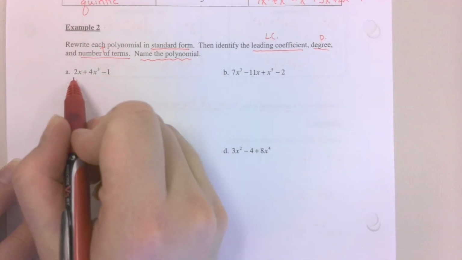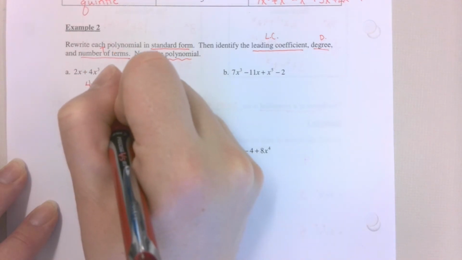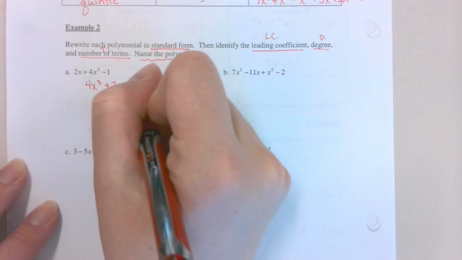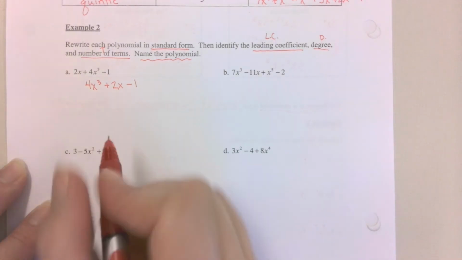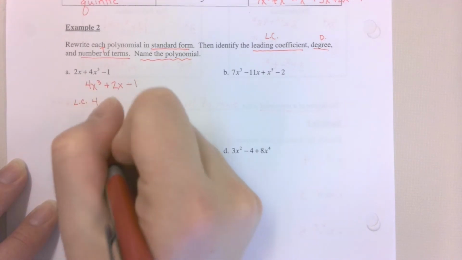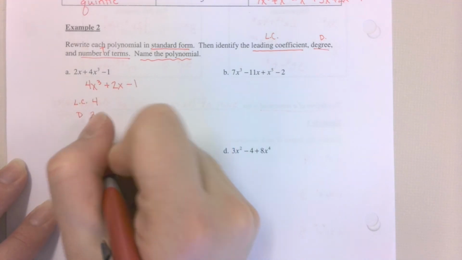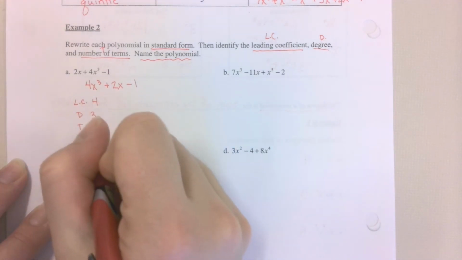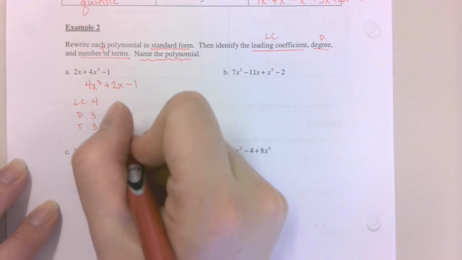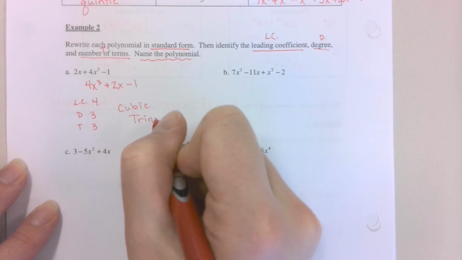So I want to start out here by finding the highest degree, which has 4x to the 3rd. And then my next degree would be 2, I don't have it. Then my next degree is 1. So plus 2x and then minus my constant. All right, so I have it in standard form. The leading coefficient is the number in front of the highest degree, so it's 4. The degree of the overall term or problem here is 3, because that is the highest degree. And the number of terms is also 3. So how do I name that? Well, by degree, it is called cubic. And by number of terms, it is a trinomial. So it is a cubic trinomial.